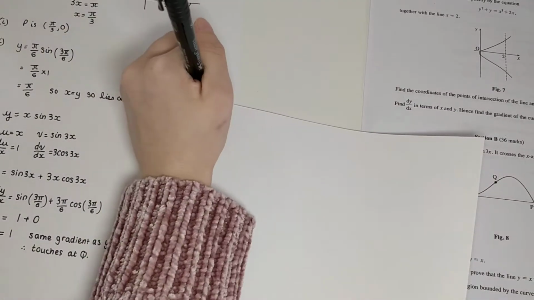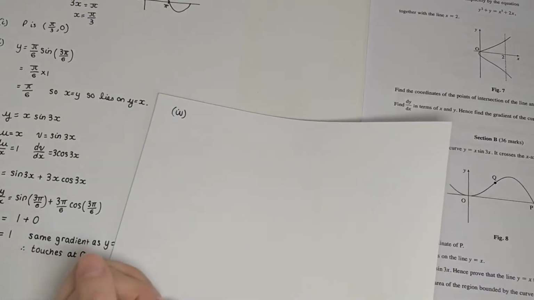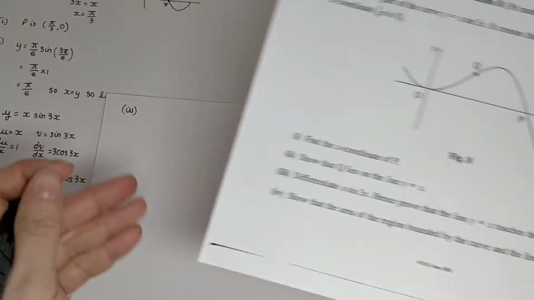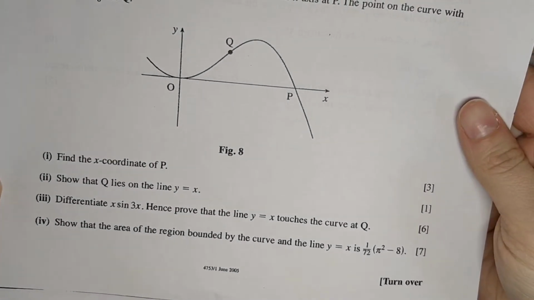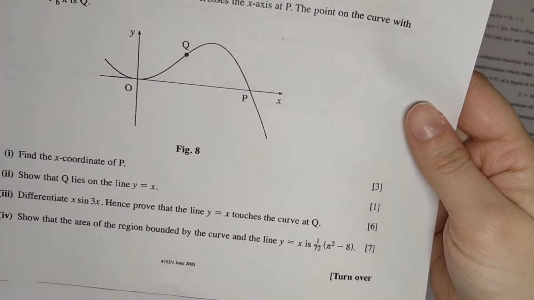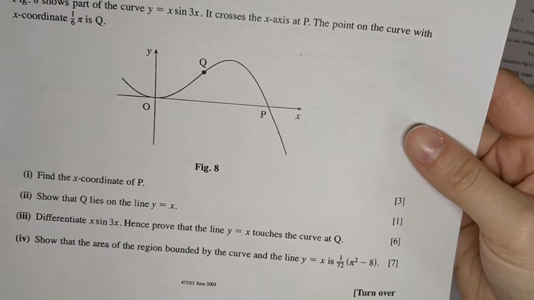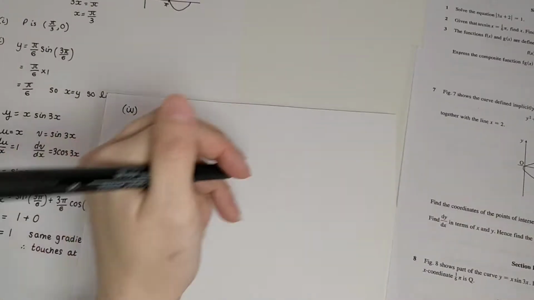Part 4. Show that the area of the region bounded by the curve and the line y equals x is this. Okay, let's draw it.